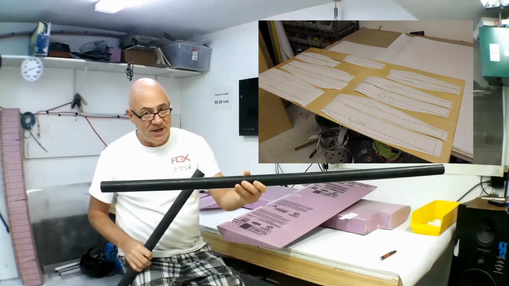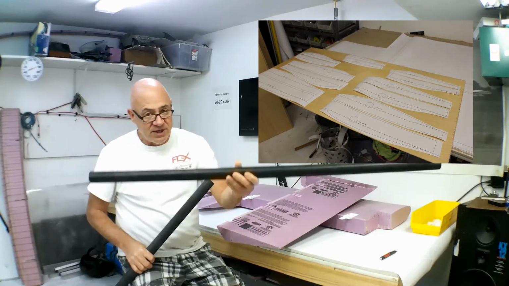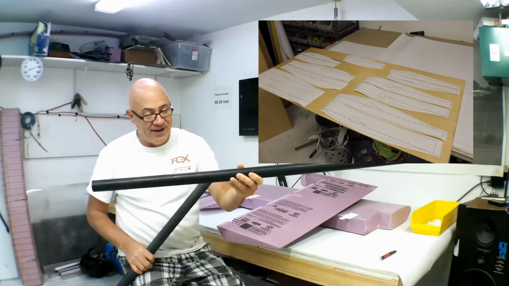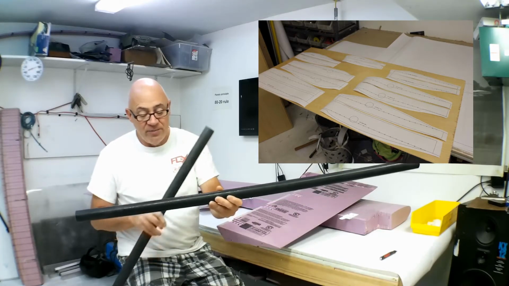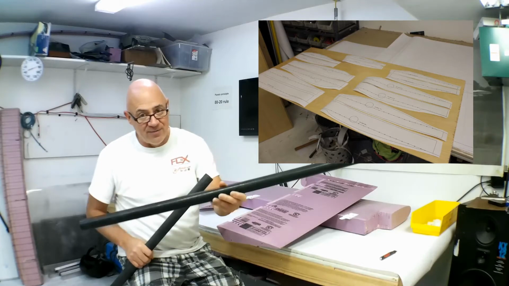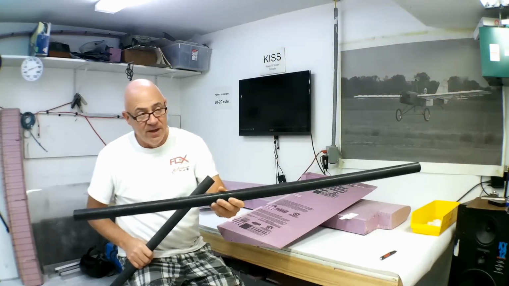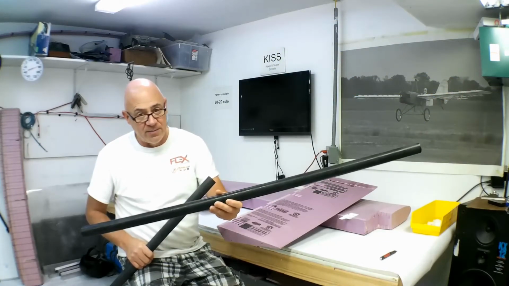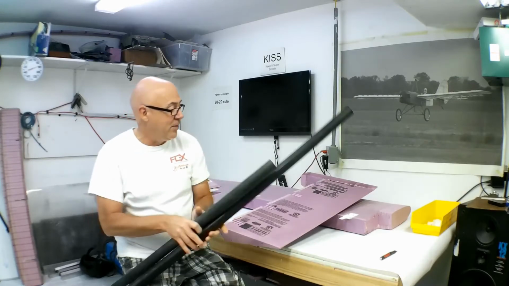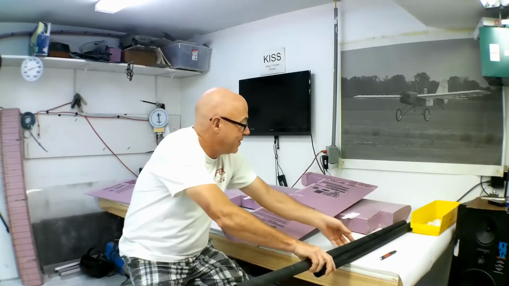If you just cut a hole in styrofoam and slide this in here, it's not going to be very strong. It'll only be as strong as the foam. Now, I use carbon fiber sockets. If this is a phenolic tube, it would not be strong enough for the airplane. Okay, so I want to cover that one last time.